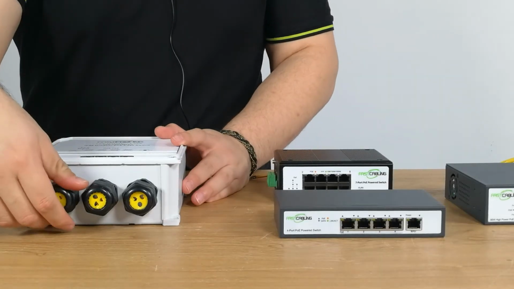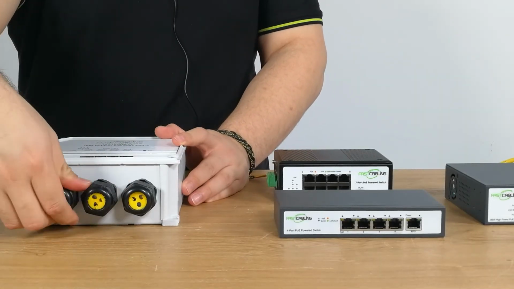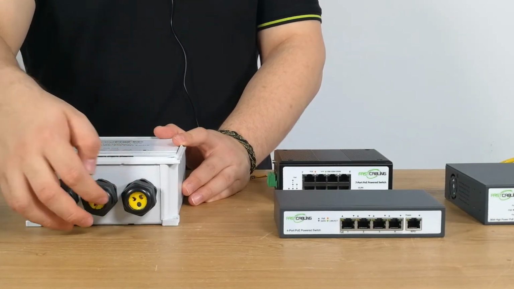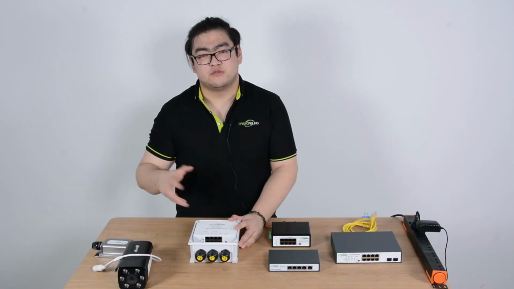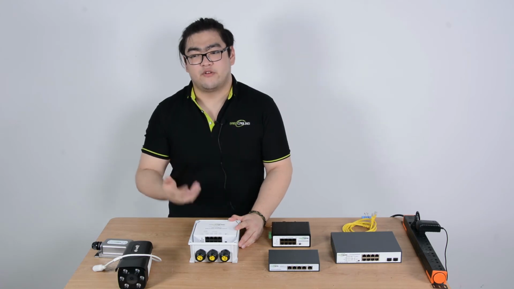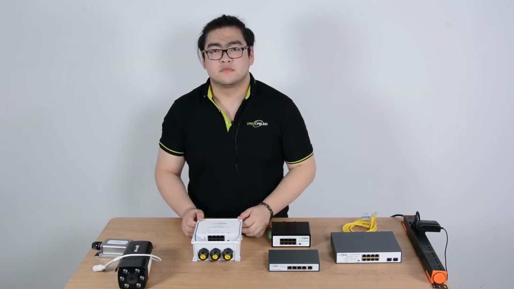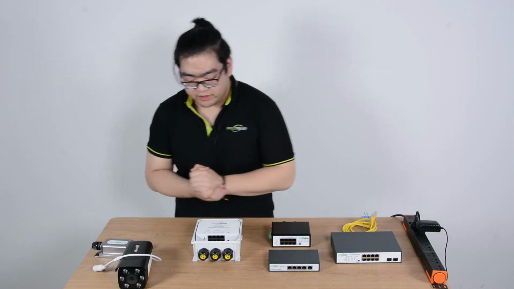And these waterproof glands here will help us twist tightly, so when the Ethernet cables come through here, it will be able to seal the gaps around the Ethernet cables to give us a very efficient waterproof measure. So that is our outdoor PoE powered switch.